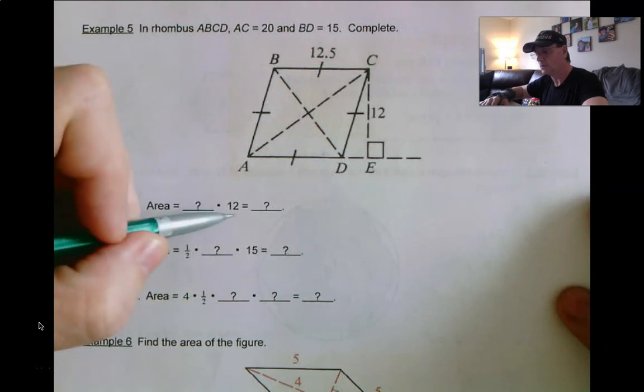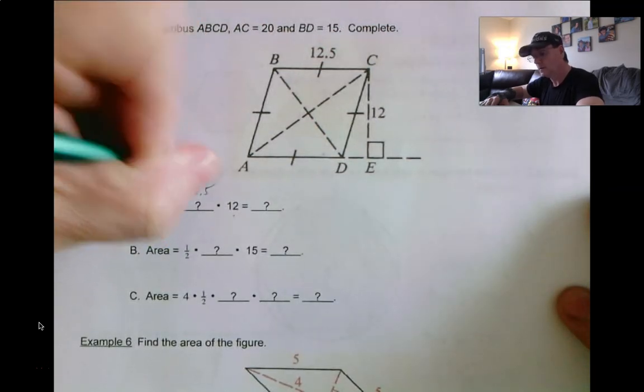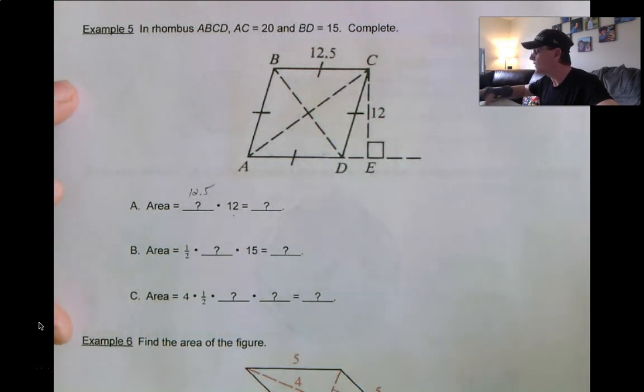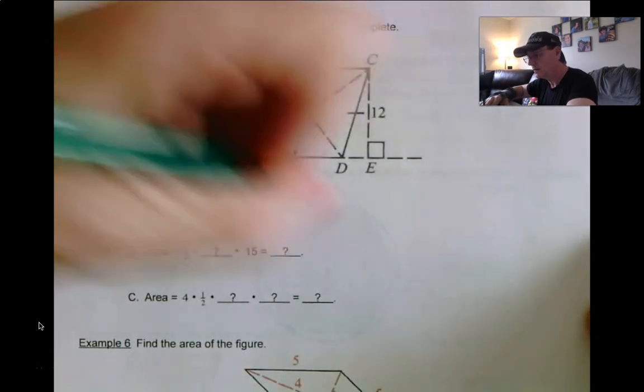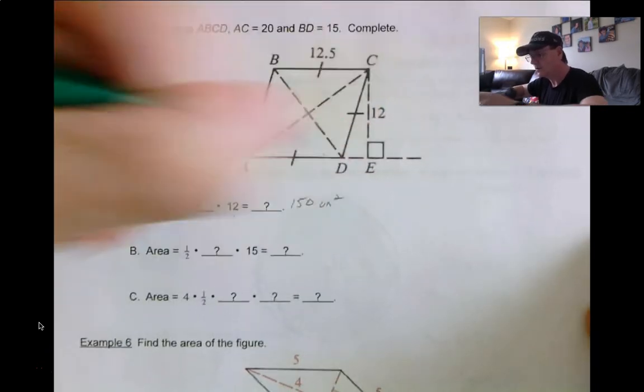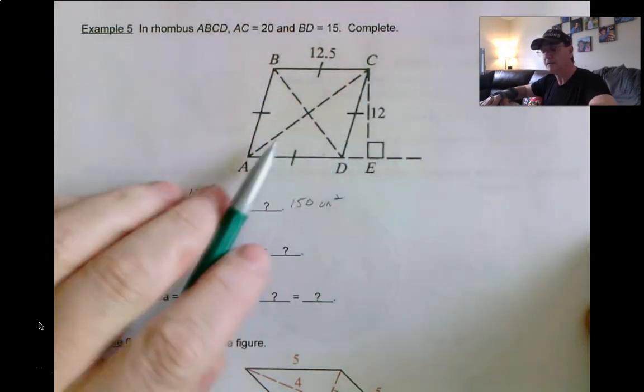So 12.5 times 12, which is our height, is 150 units squared. So that's the area of ABCD.